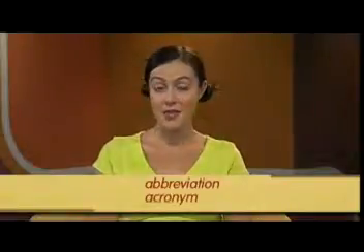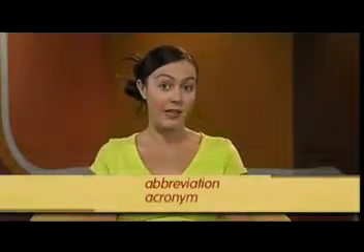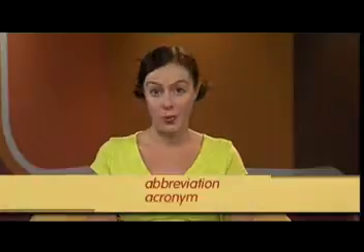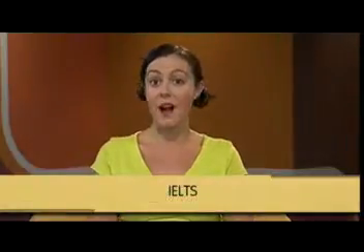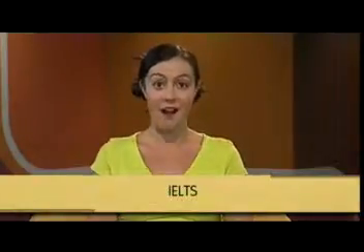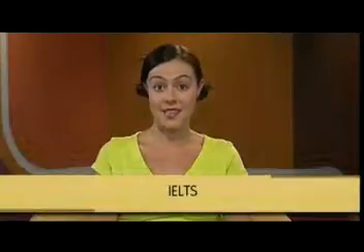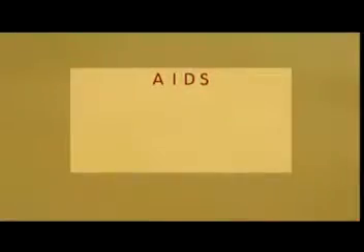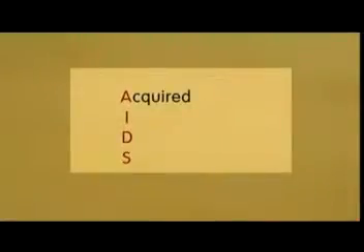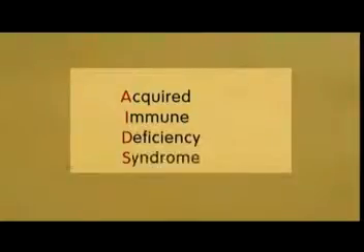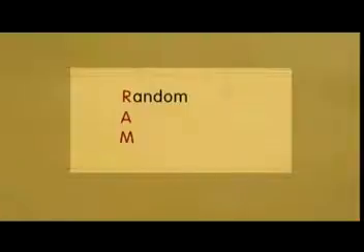With an acronym, we don't pronounce the individual letters, we pronounce it as a word. So we say IELTS, not I-E-L-T-S. Some other examples of acronyms are AIDS, that's Acquired Immune Deficiency Syndrome, and RAM, Random Access Memory.